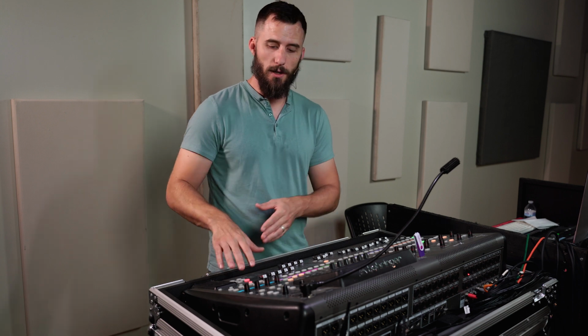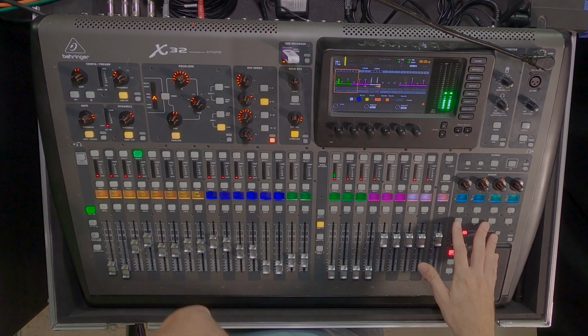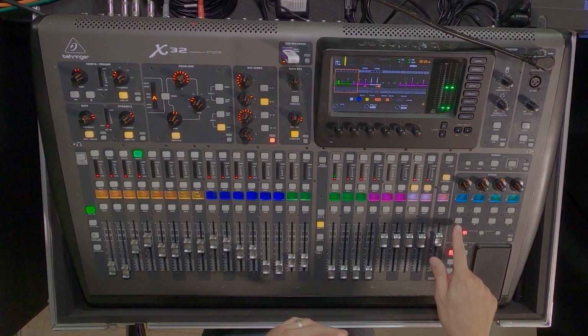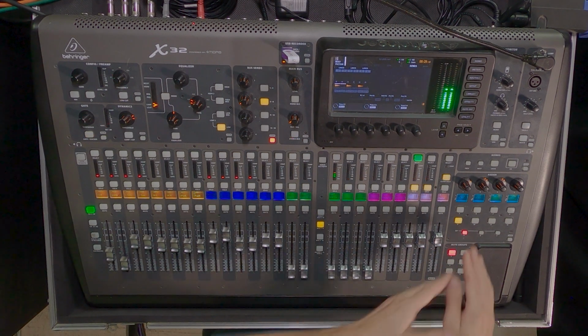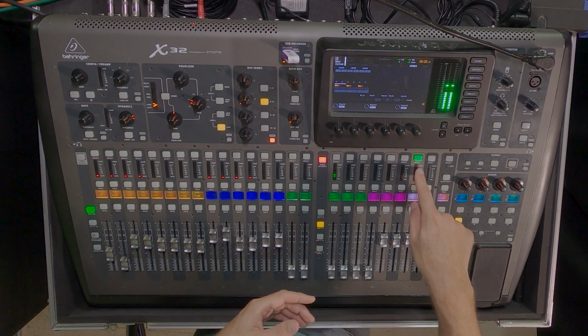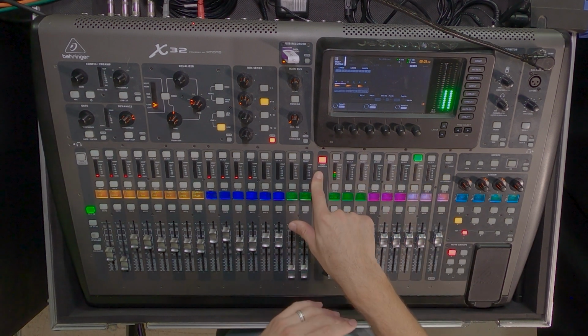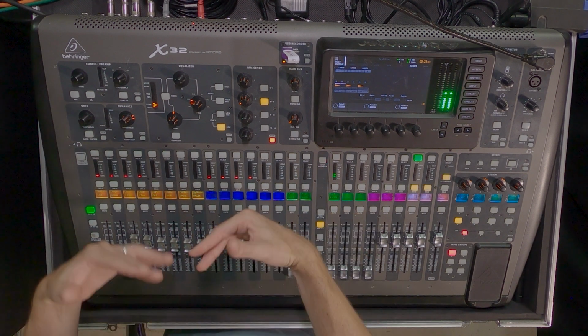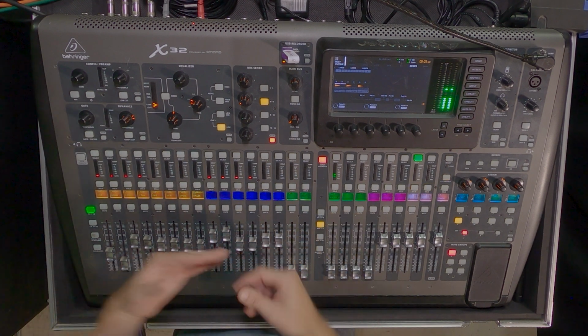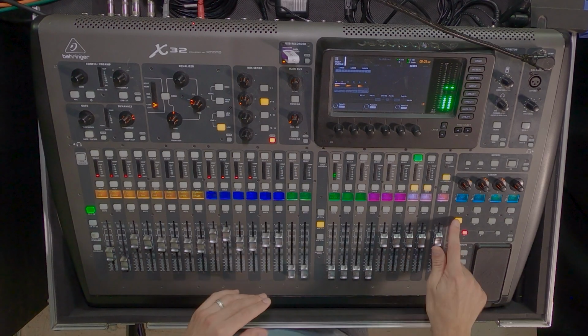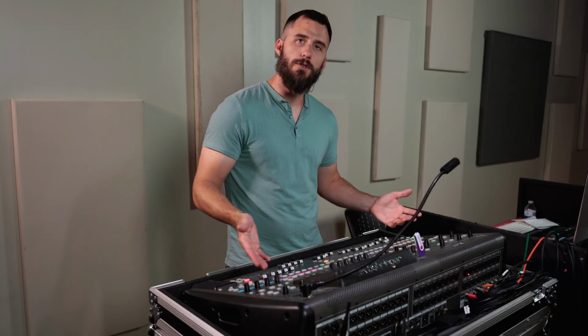And then what I'm going to show you here in a second is how to make your assignable buttons over here into a shortcut. So what I've done is I've taken this assignable button and made it so when I hit that, it selects bus 7 and 8, which is my stream bus, and it also turns on sends on fader. So it immediately brings me to my stream mix. And then when I'm done with that, I just hit this same button again. It turns it off, brings me back to my house mix.